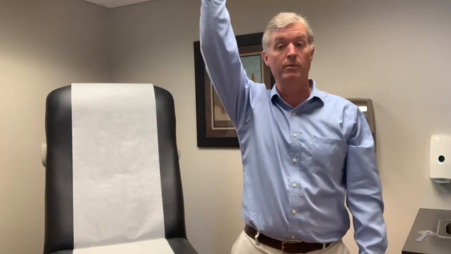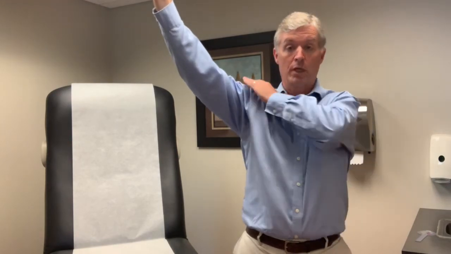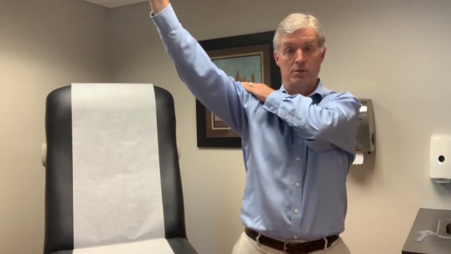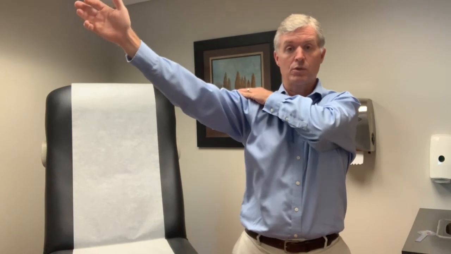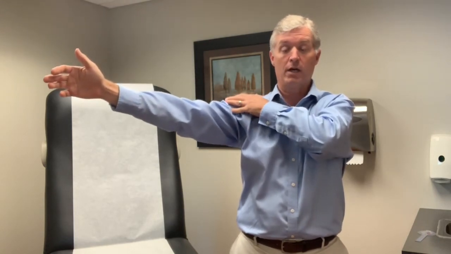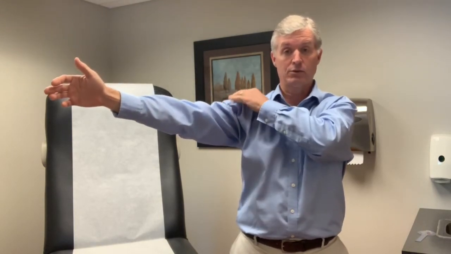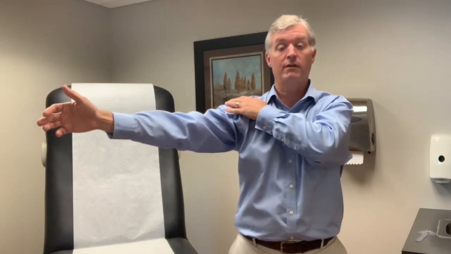And again, what frequently will happen if you've got a rotator cuff problem is you will be able to lower it initially because you're using your deltoid muscle to do that. But then once you get to a certain point, the rotator cuff takes over for what the deltoid was doing. And if the rotator cuff can't do it, then your arm suddenly falls down to the side. So that's the drop arm test.